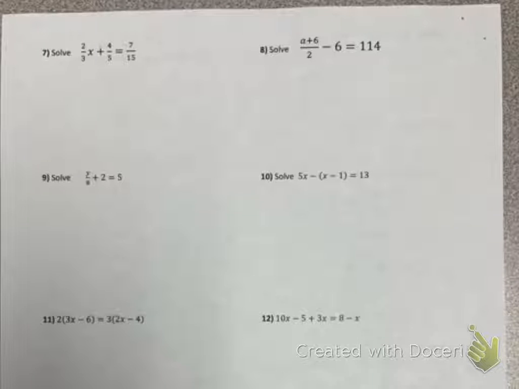Next on to problem 7. So we're looking at problem 7, and we've got 2/3 x plus 4/5 equals 7/15. There are a variety of ways to solve this. You could just treat it like any other problem, use your calculator to keep track of your decimals, or you can cancel out your fractions. So let's go ahead and cancel out the fractions. In order to cancel out the fractions throughout this problem, we have to multiply by some common denominator. Well, luckily, the common denominator in this case is just 15. 3 goes into 15, 5 goes into 15, and 15 goes into 15. So this should help us simplify this problem.